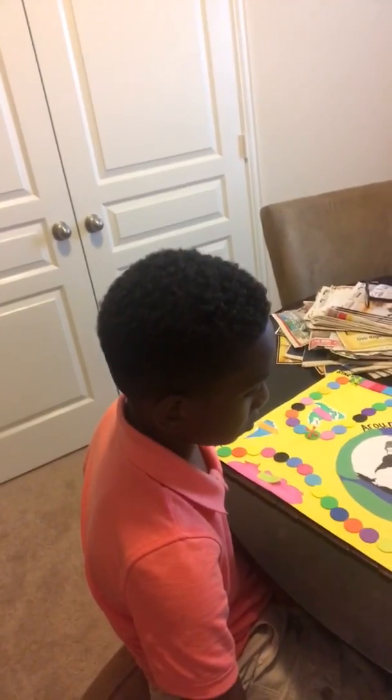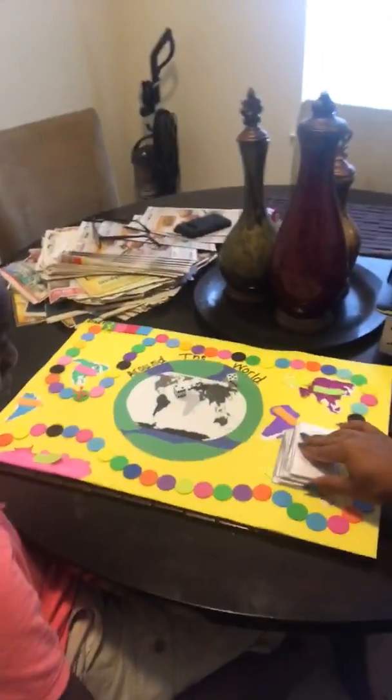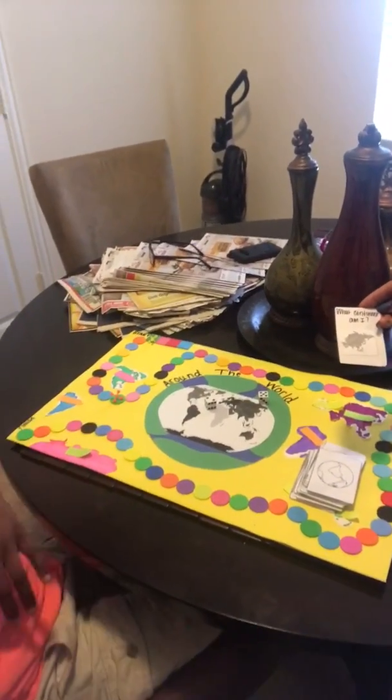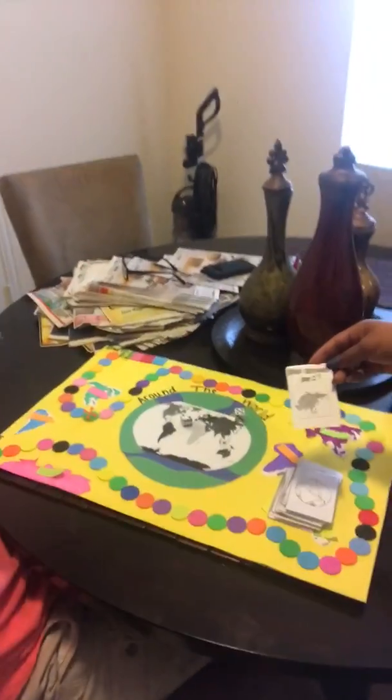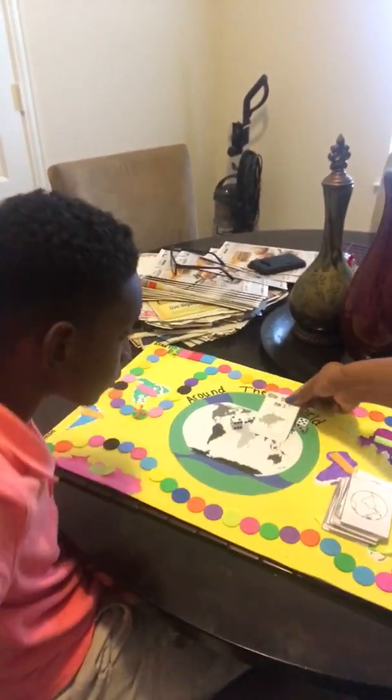Okay, so now it's my go. So I roll 7. I draw a card. What continent am I? I think this is Asia. So I can match it. It looks like Asia.